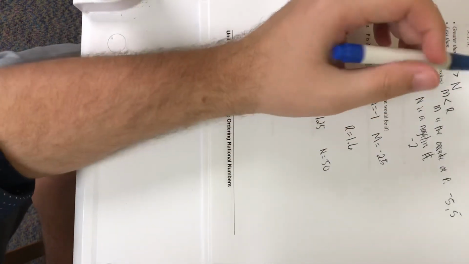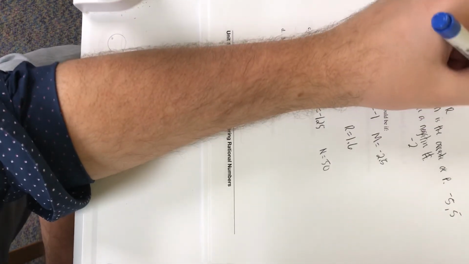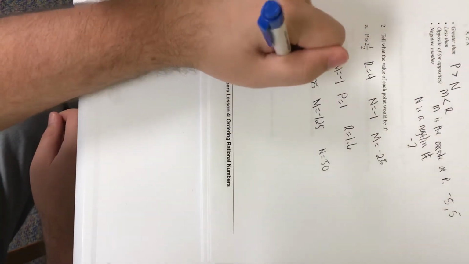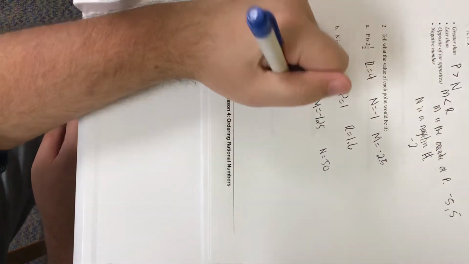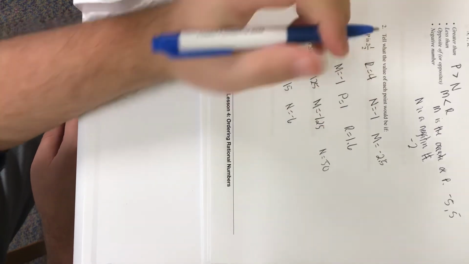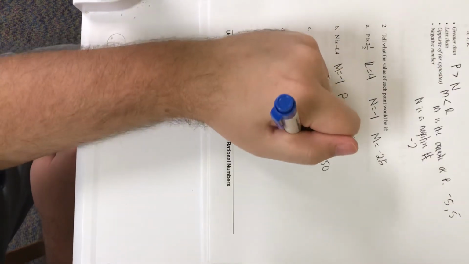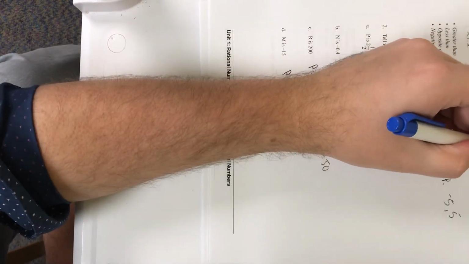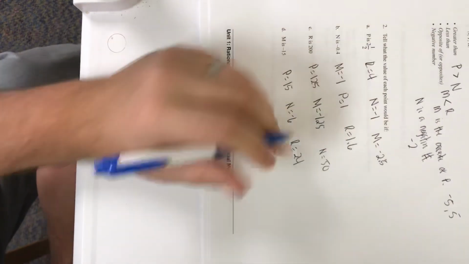M is -15. So if M is -15, 3, 6, 9, 12, 15, then P is +15. N is -6, because you're counting by 3s. And then R equals 24. And let's see, that's it for today's lesson.